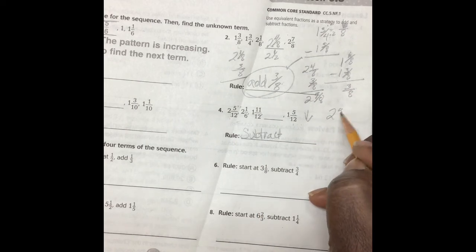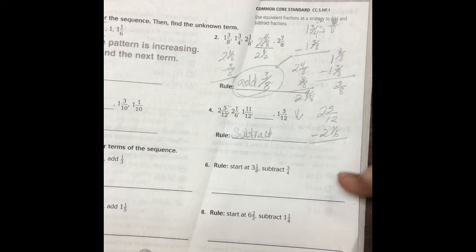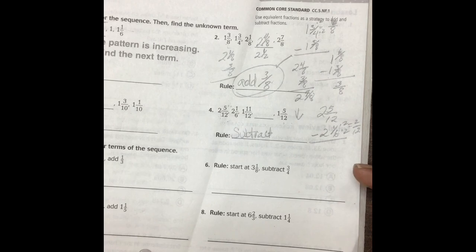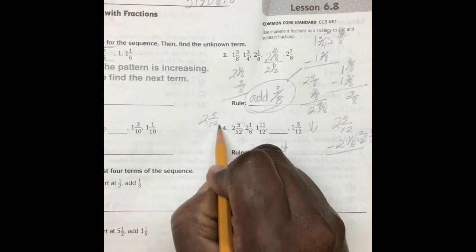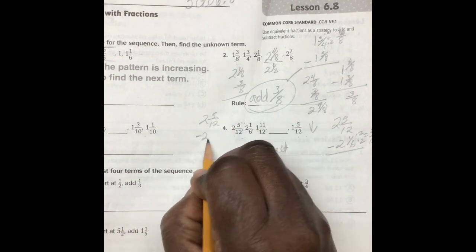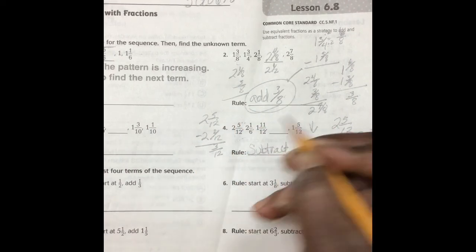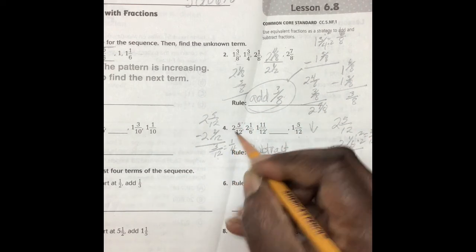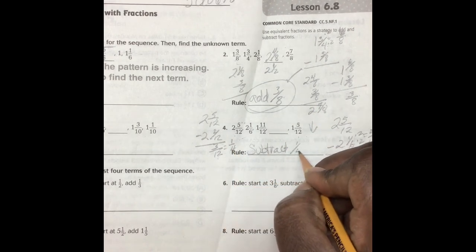So 2 5/12 minus 2 1/6. We can make the 6 a 12 by multiplying by 2, so we have 2 12ths. Okay, so let's rewrite our problem. 2 5/12 minus 2 12ths, and we would have 3 12ths. Okay, and 3 12ths is the same as 1/4 because 3 divided by 3 is 1 and 12 divided by 3 is 4. So we're subtracting by 1/4.